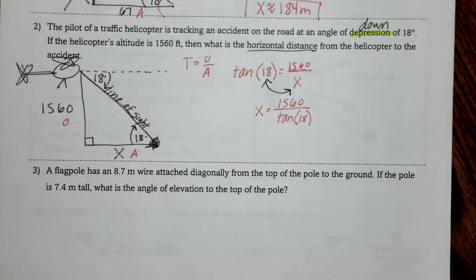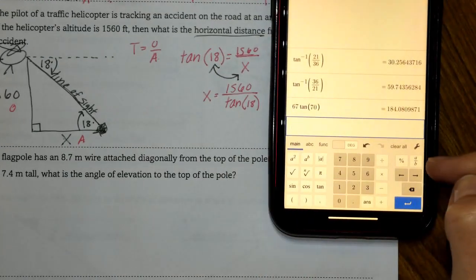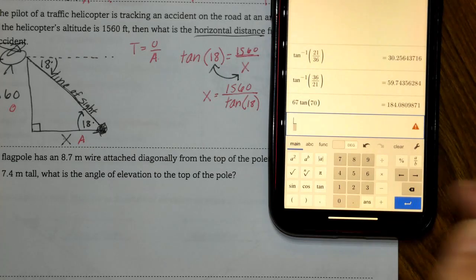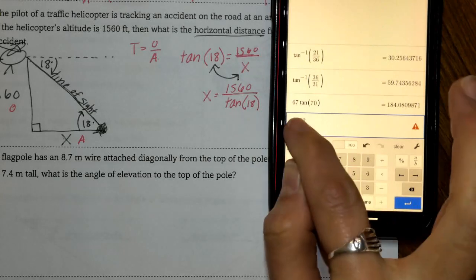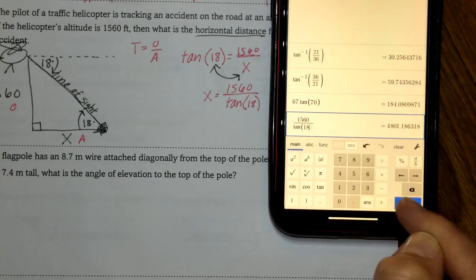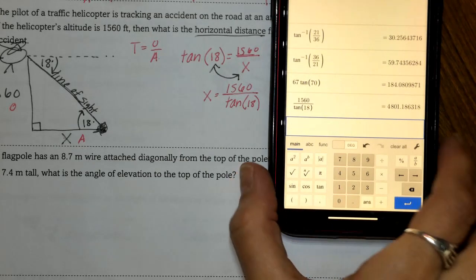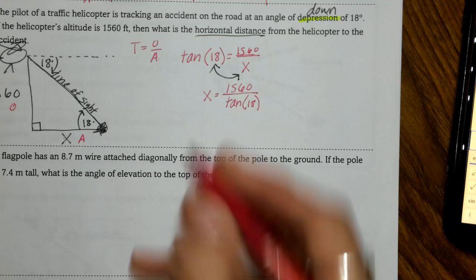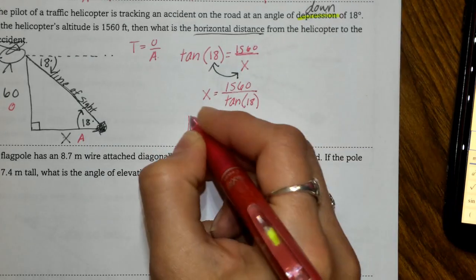And then in our calculator, we can go ahead and start off with the a over b fraction function. We'll put 1,560 in the numerator. Go down to the denominator and type in tangent of 18. Rounded to the nearest whole number, we have 4,801. And that's feet.